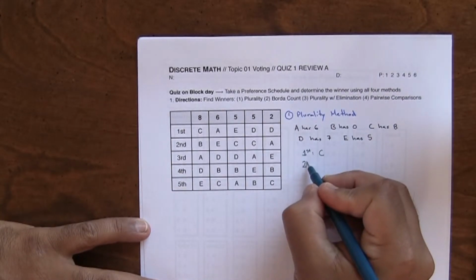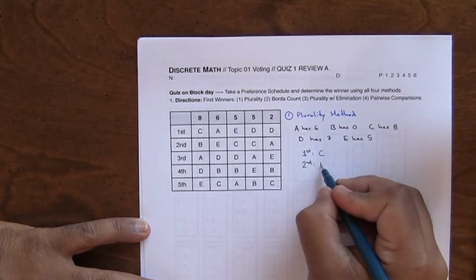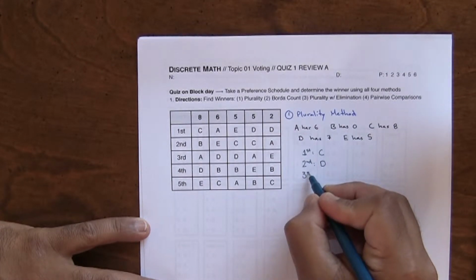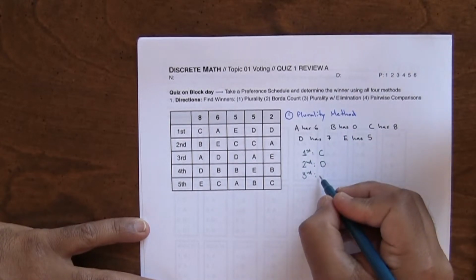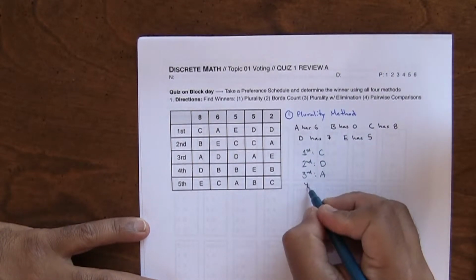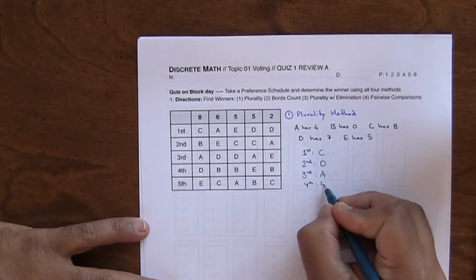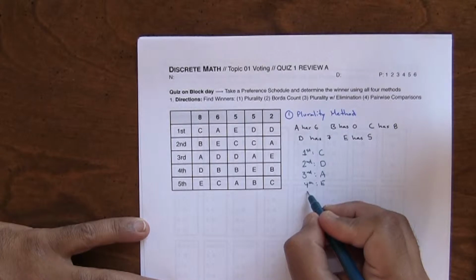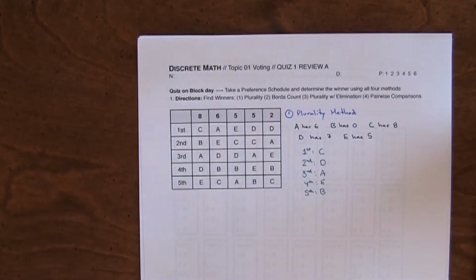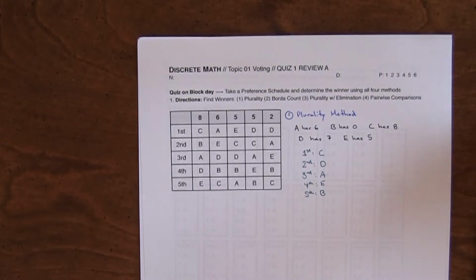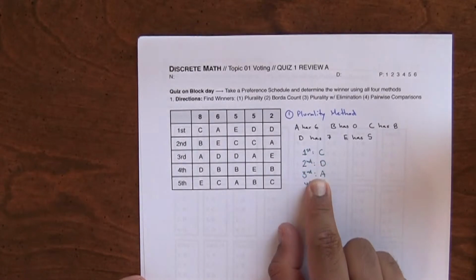Second place. So now if we're ranking it, D has 7, so they'd be second. Third would be A with 6. Fourth would be E with 5. And then fifth, or last, would be B with none. So if I said to find out who wins using the plurality method, well, that's C. If I ask you to rank them, there you go.